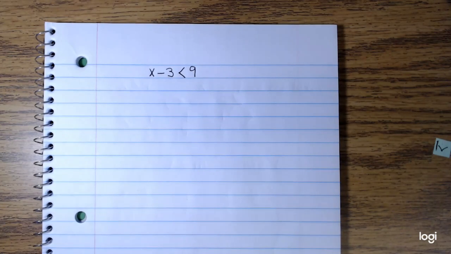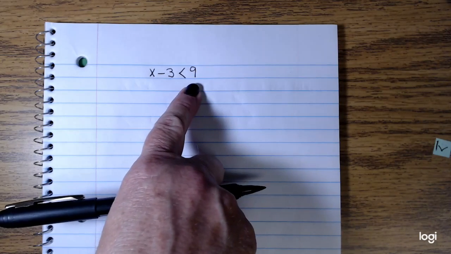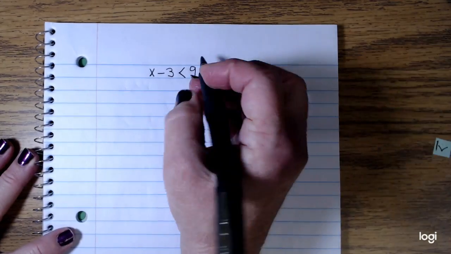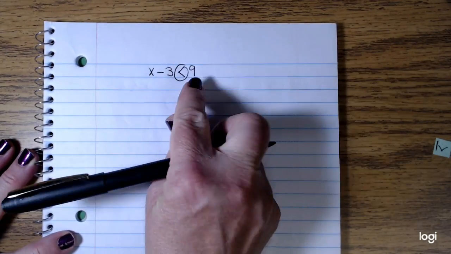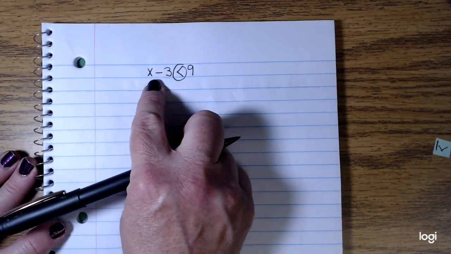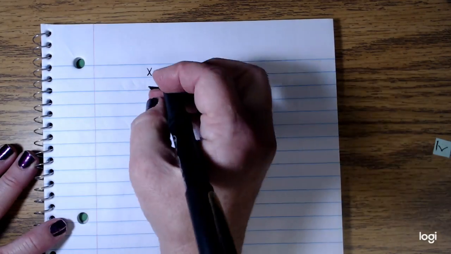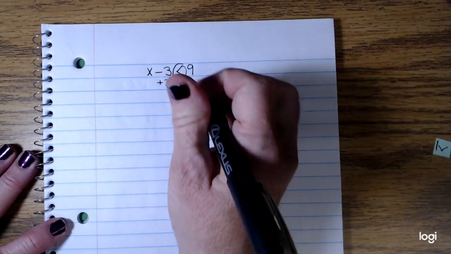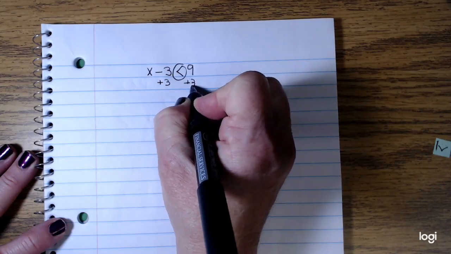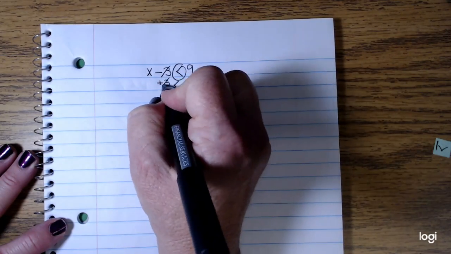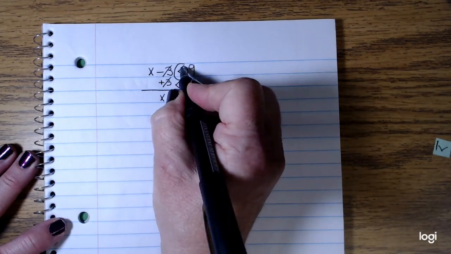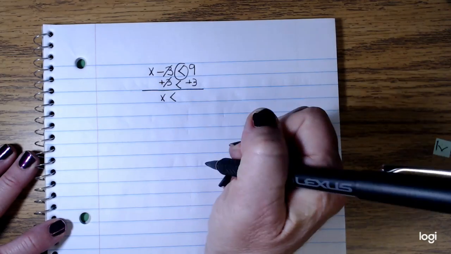All right, so we have this one-step inequality. We need to find out x minus 3 is less than 9. Well, this is still considered our balance. So we're going to go ahead and circle it like we would an inequality. We're going to circle this here. Obviously, we want to get x by itself. It's with minus 3. What is the opposite? Plus 3. And the rule is whatever we do on this side of the balance, we have to do on this side of the balance. Let's bring our balance down. All right. These two cancel, leaving x. Let's bring our balance down. 9 plus 3, what's 9 plus 3?